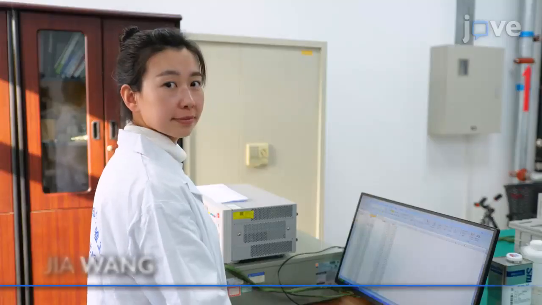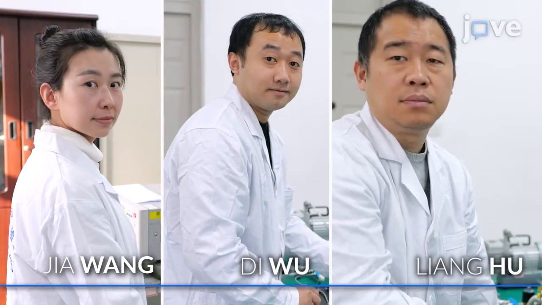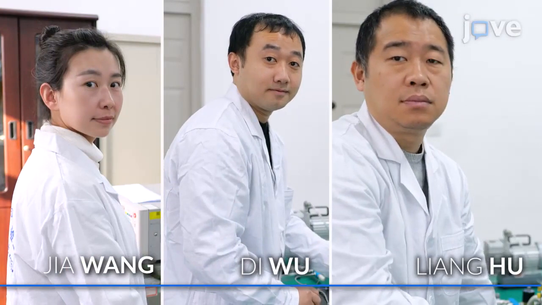Observing the convection transition, temperature oscillation, and the surface deformation of a liquid requires the use of thermocouples, an infrared thermal camera, and a displacement sensor. Demonstrating the procedure will be Wang, Wu Di, and Wu Liang, technicians from my laboratory.